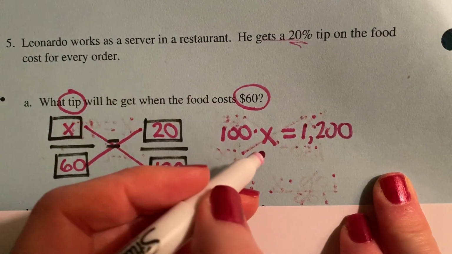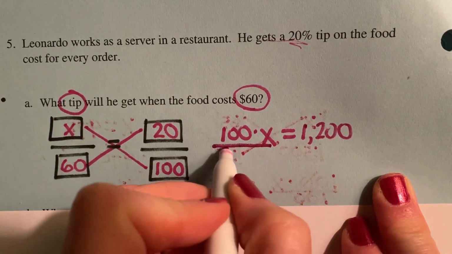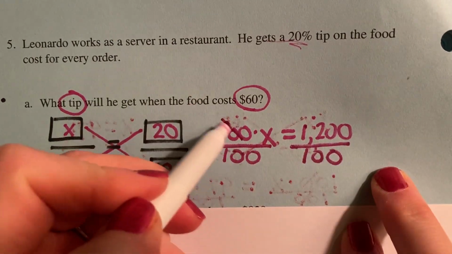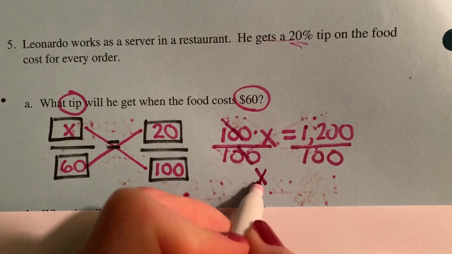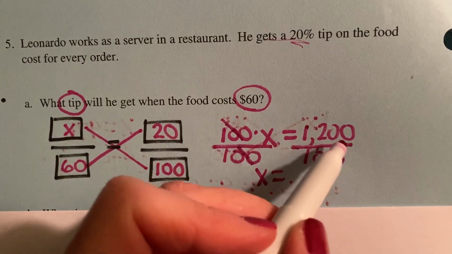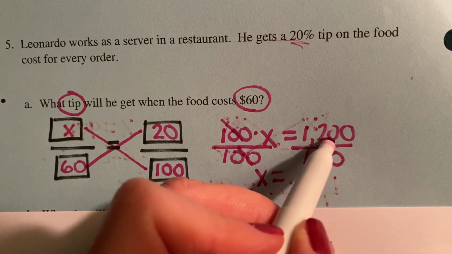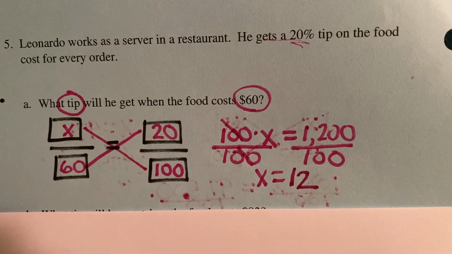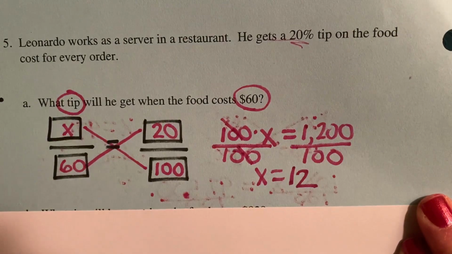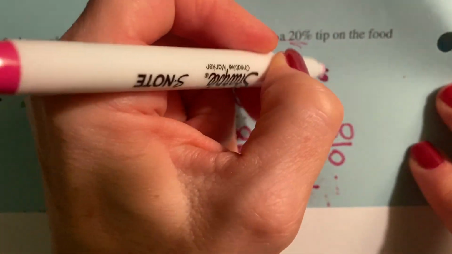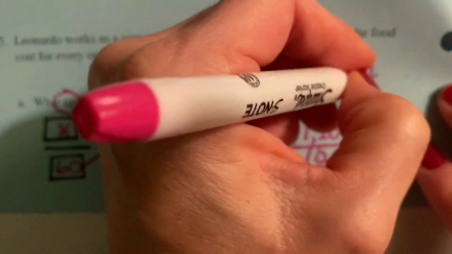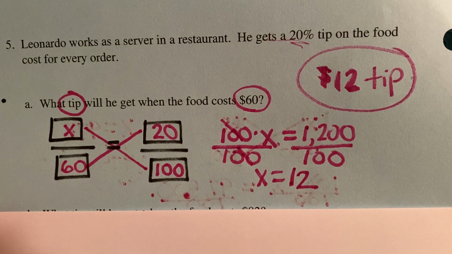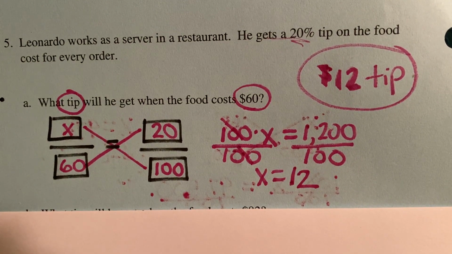1,200. Then we'll divide by 100 on both sides here to clear this away. X equals, and if you take 1,200 divided by 100 and scoot that decimal 2 to the left, that server is going to get a $12 tip. So I'll write that probably here, $12 tip. That's 20% of $60. Awesome.